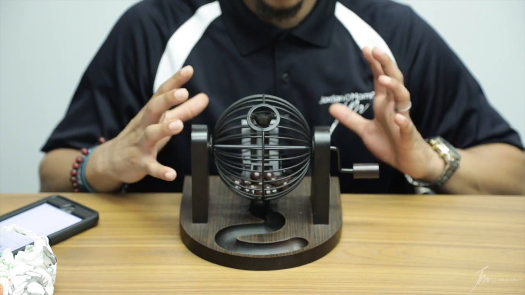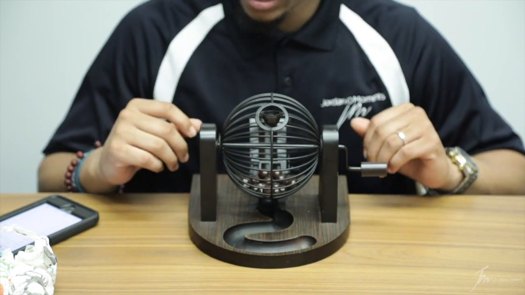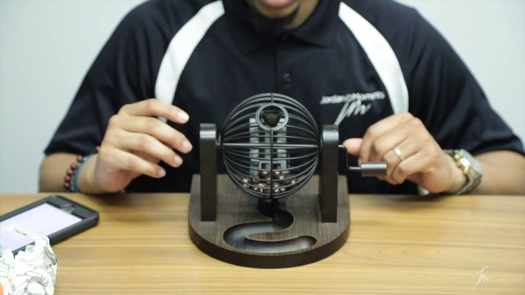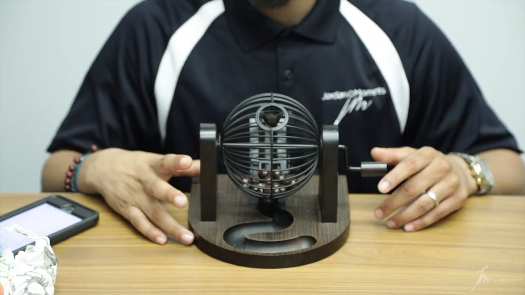Alright, so again, we're going to use this little lottery pick right here to determine the picks 1 through 16. We're going to start with the first pick right here.